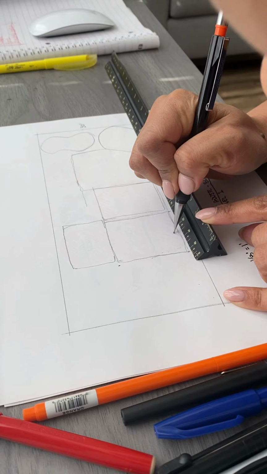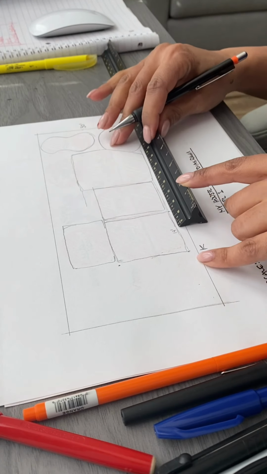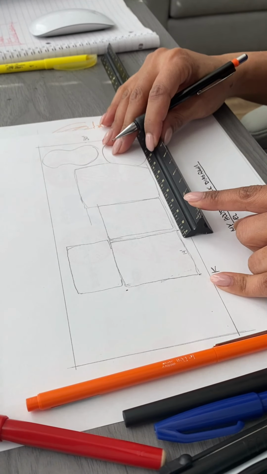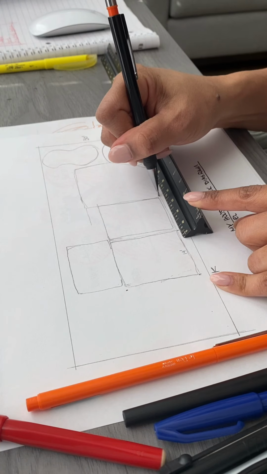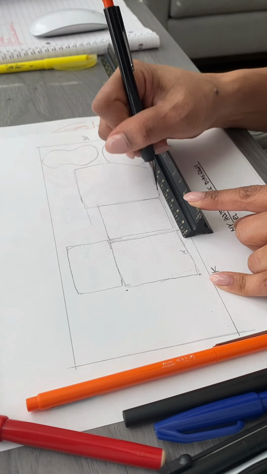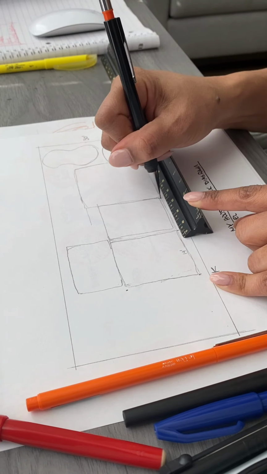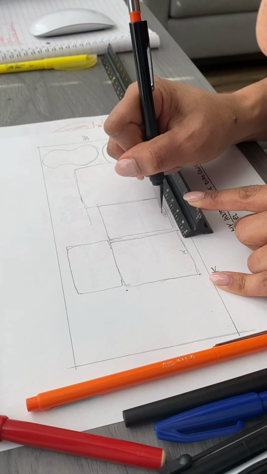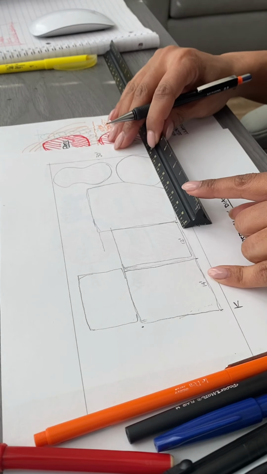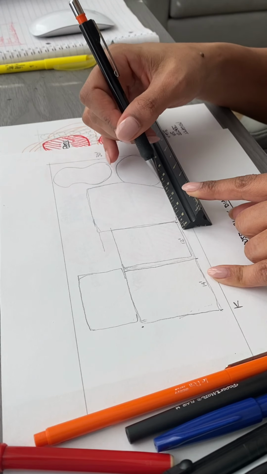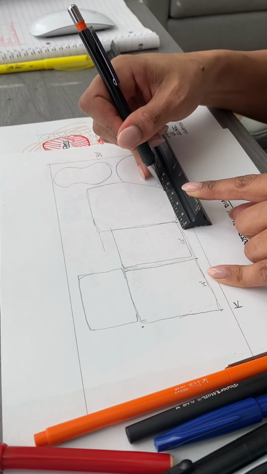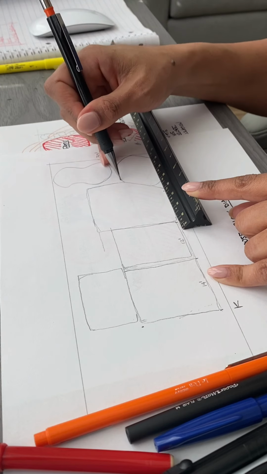So I've got about 14 feet here for a kitchen. I've got another 12 feet for a dining room. And I've got another, let's see, probably 12 feet to here.